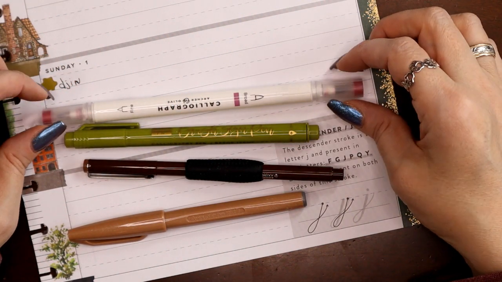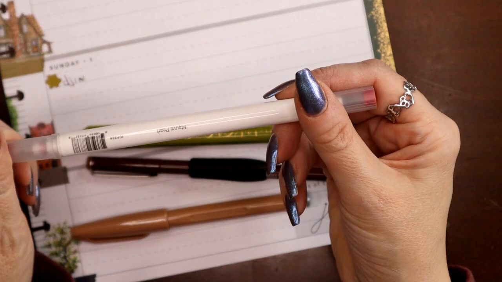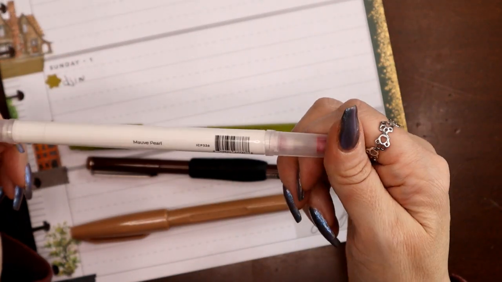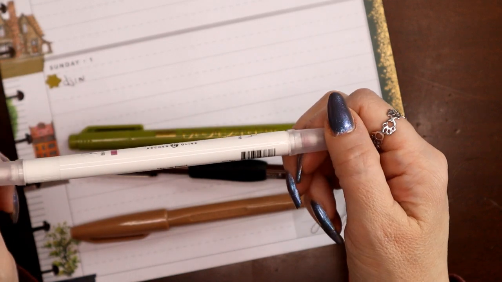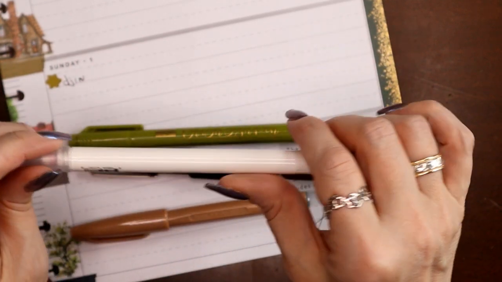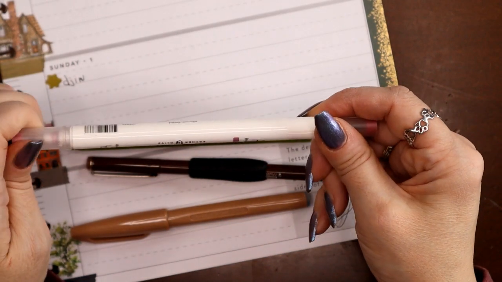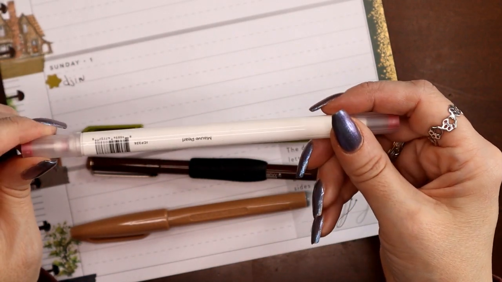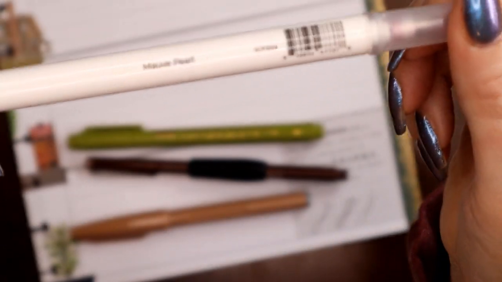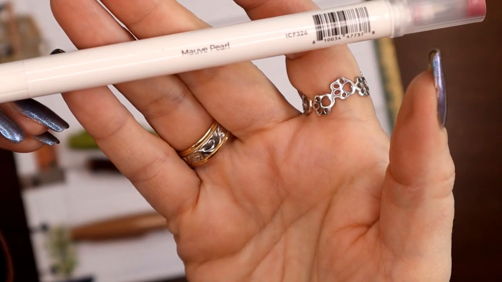Alright, so here are the pens I've chosen. The Calligraph is actually the firmest pen. I'm going with a little bit more of a different mix than I normally use. I'm not going to use any of the really firm ones today, the Tombow or the Weissbrand. I think the firmest is pretty much the Calligraph, and so I have the Mauve Pearl, which is much darker than it sounds.